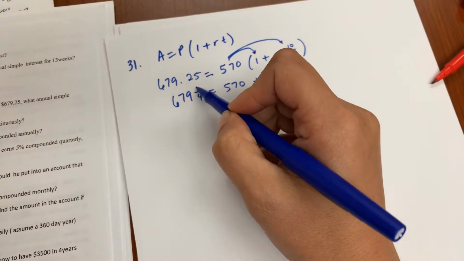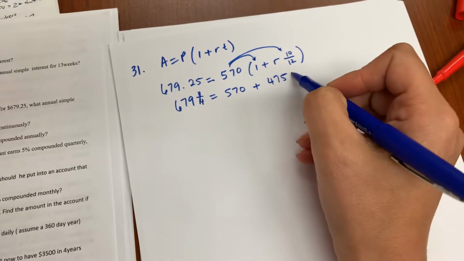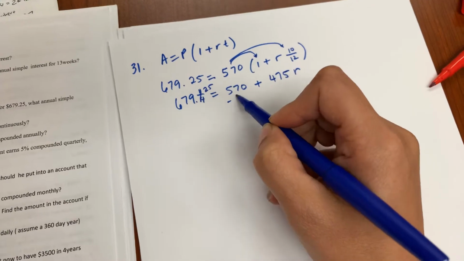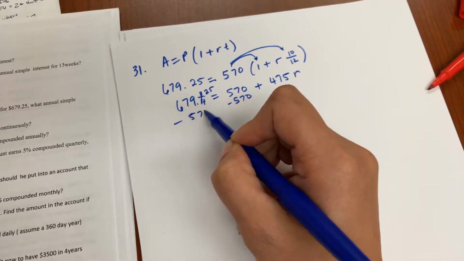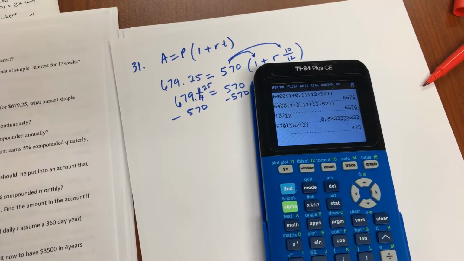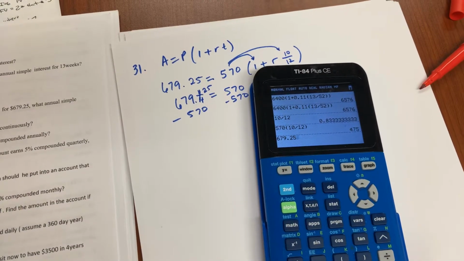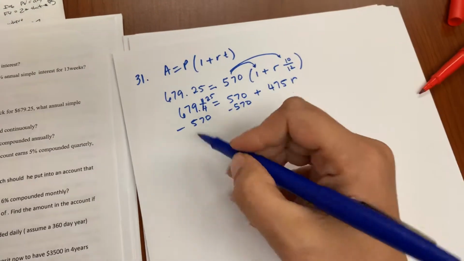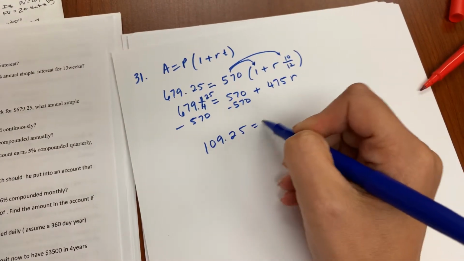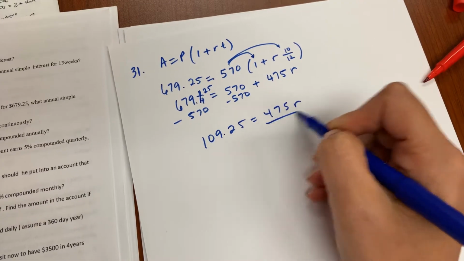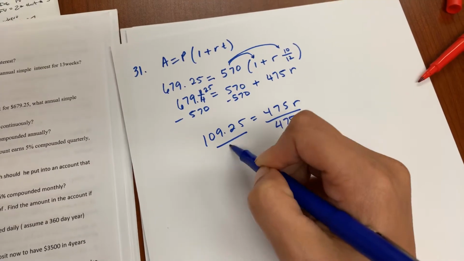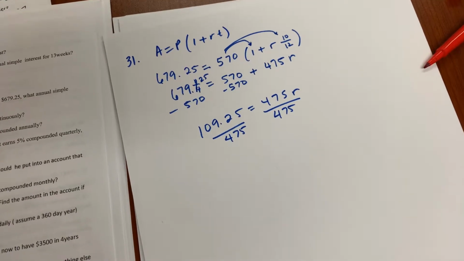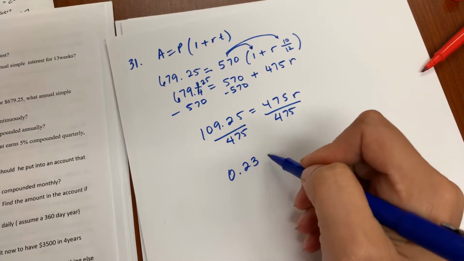So let's leave the quarter as 0.25, and that would be R. Okay, so now let's subtract 570 from both sides. So we have 679.25 minus 570, and you get 109.25 equals 475R. Divide both sides by 475, and I get 0.23 equals R.